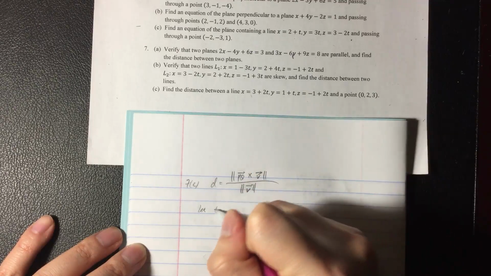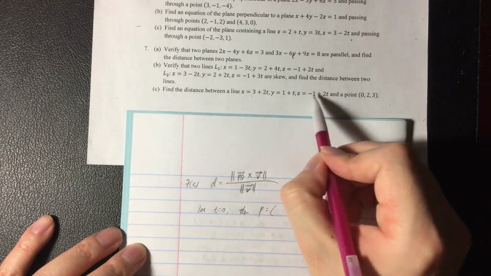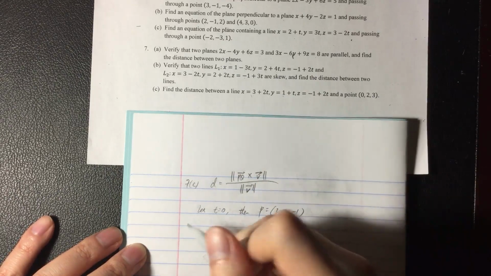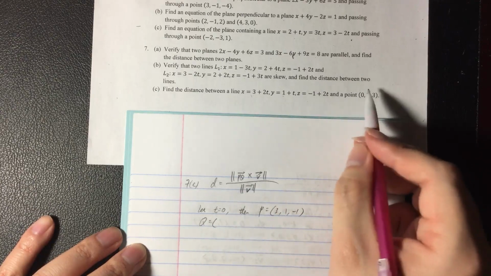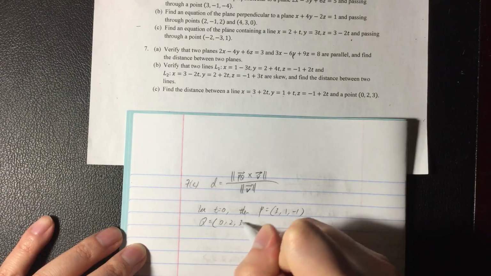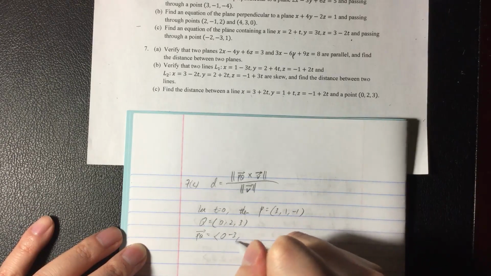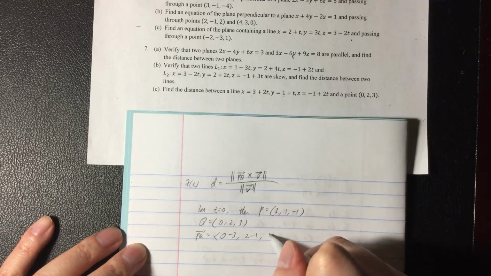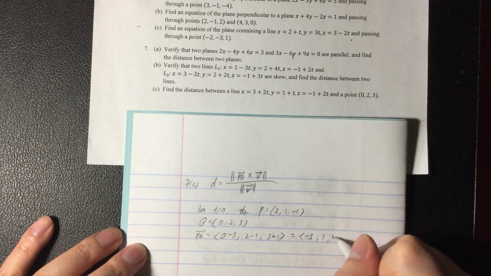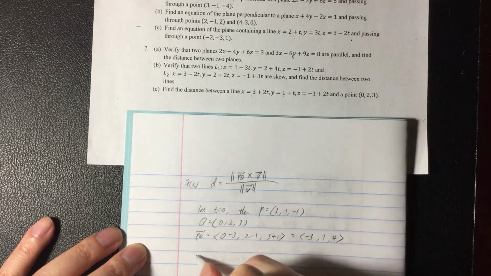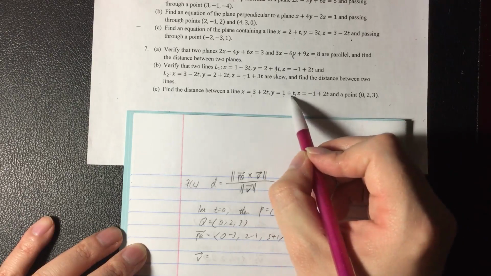On the line, let t equal to 0. Then point P is 3, 1, negative 1. And point Q is a point outside the line, not on the line. That's 0, 2, 3. For vector PQ, we use head minus tail. 0 minus 3, 2 minus 1, 3 minus negative 1, which is negative 3, 1, and 4. That's vector PQ. Vector V is the directional vector of the line, which is 2, 1, 2.